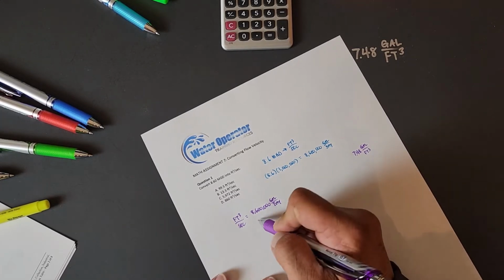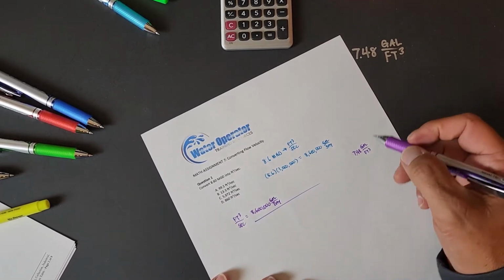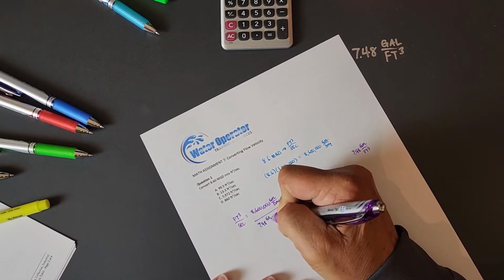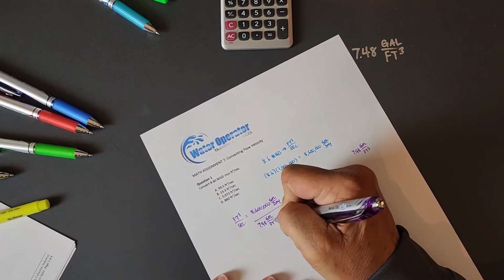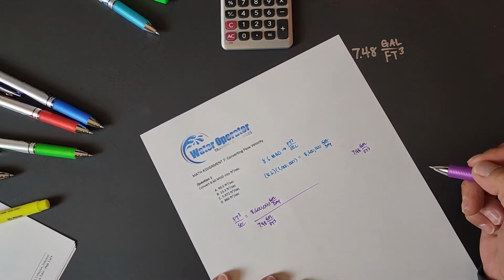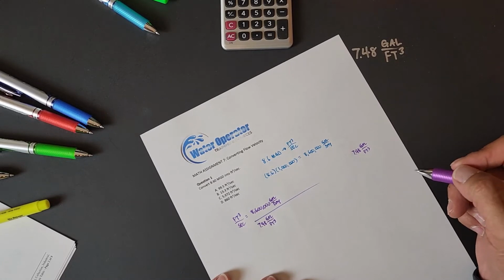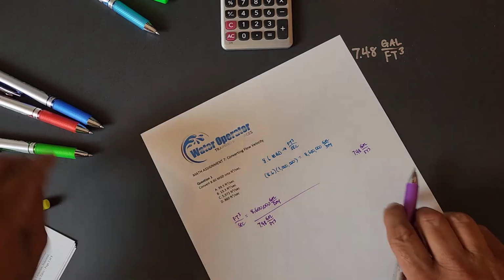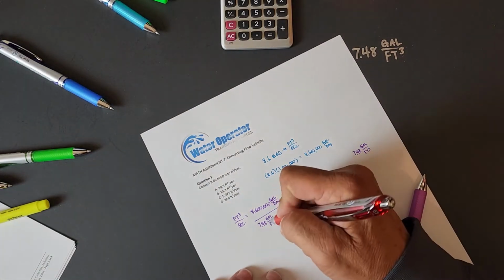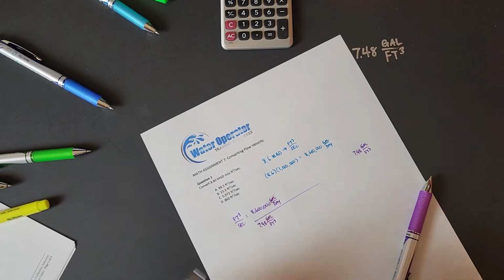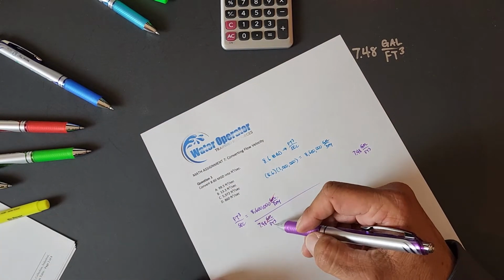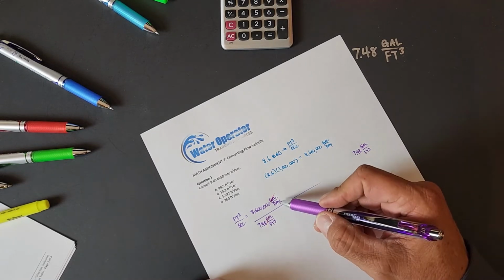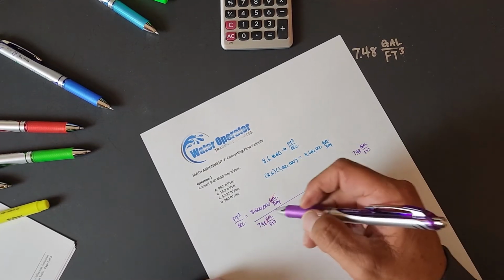Now, I don't want to eliminate cubic feet, but I do want to eliminate the gallons. That's here. So I'm going to have to divide 7.48 gallons per cubic foot. Now that I have that, I can cross cancel gallons and gallons. I'm left with day and cubic foot. I want to keep the cubic foot, but I need to convert day into seconds.